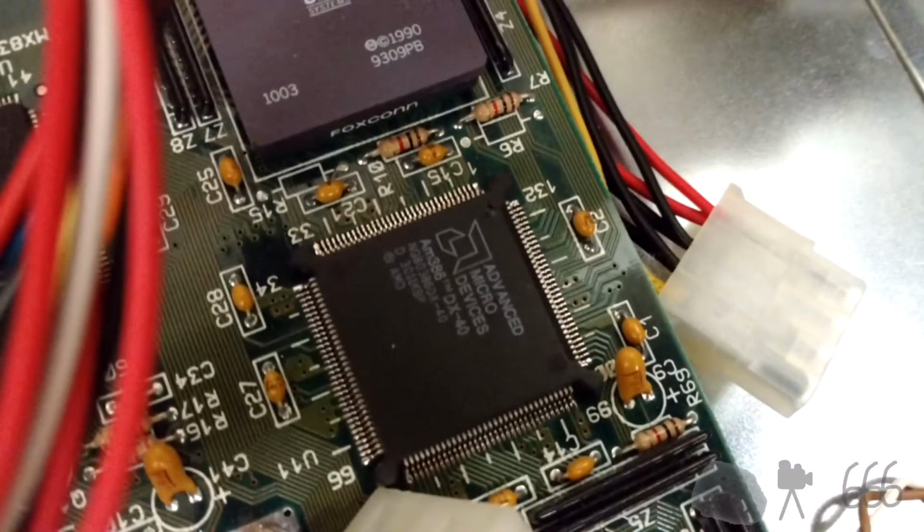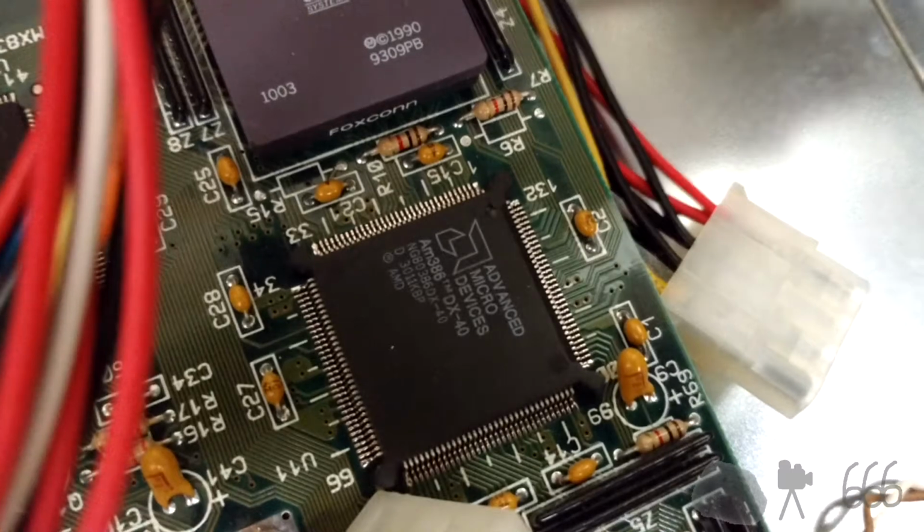Now here's something special. This is an AMD 386DX 40 MHz CPU. The AMD 386DX40 came rather late in the life of the development of the 386, and I believe that it was the fastest 386 you could buy. A lot of enthusiasts liked it because it performed equal to or better than some of the 486 chips that were out at the time.